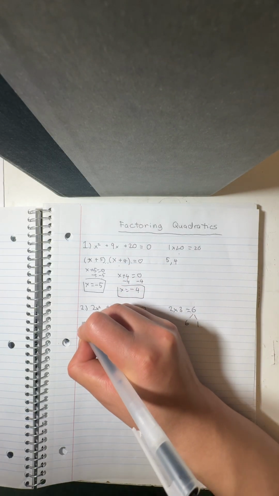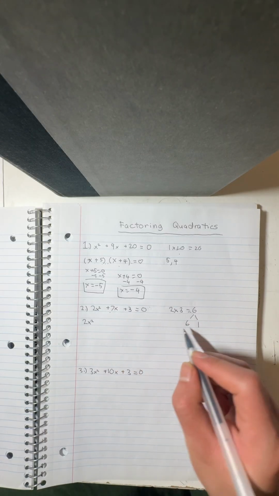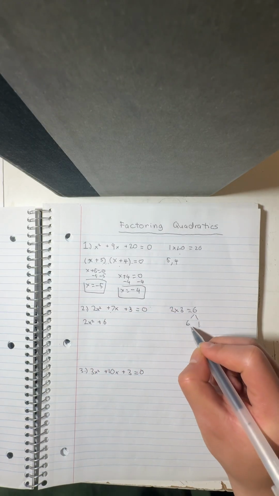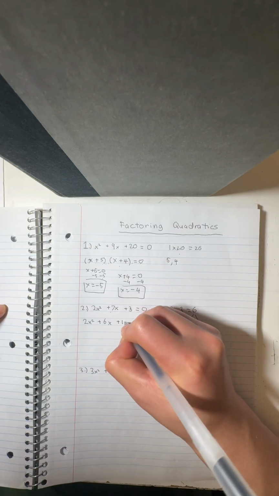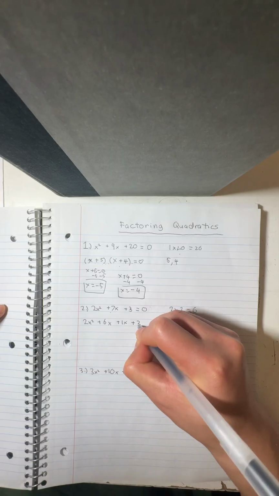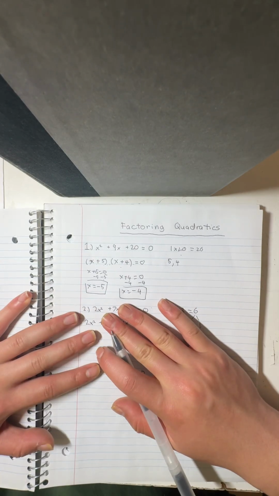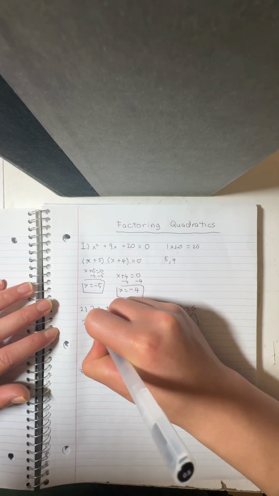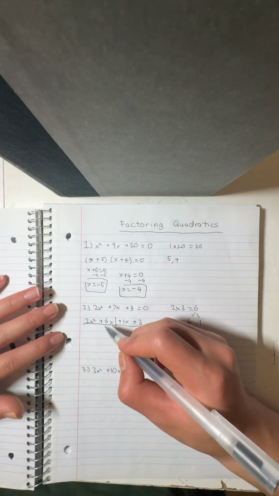But in this case, you wouldn't write it out like the first example. You have to go 2x squared, replace the 7x with 6x plus 1x, plus 3 equals 0. And then the next step, split up the 2 terms like this and find the greatest common factor in both of these terms.